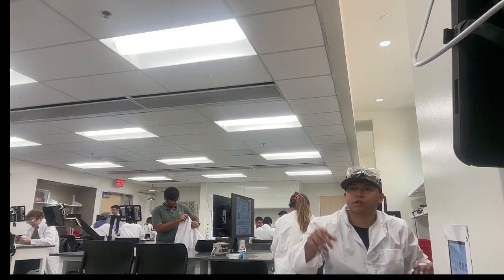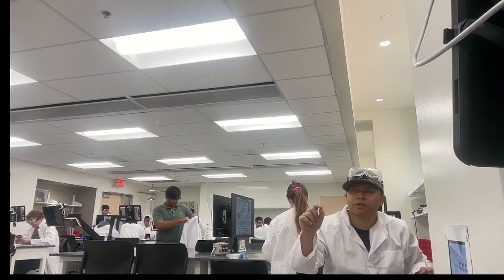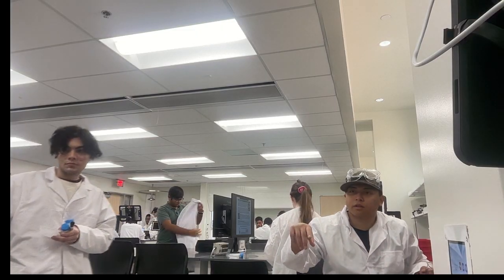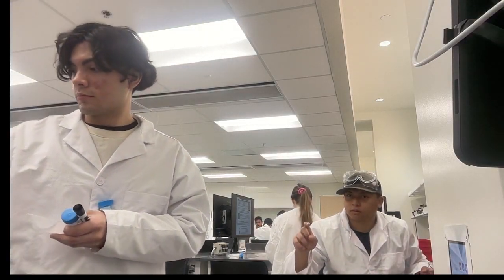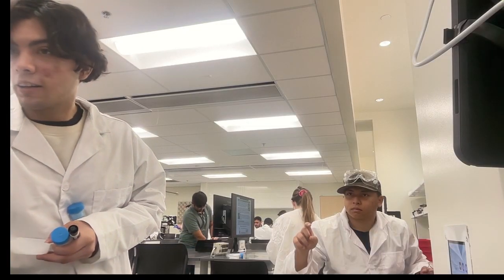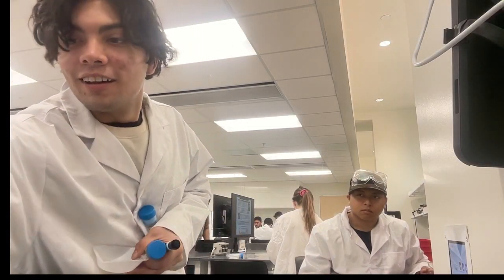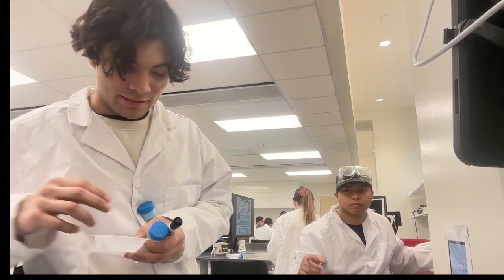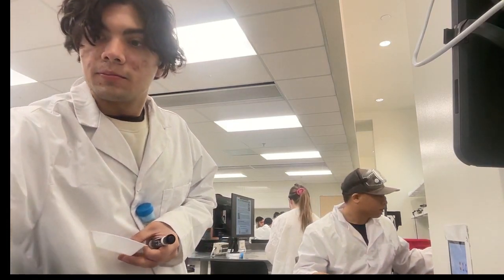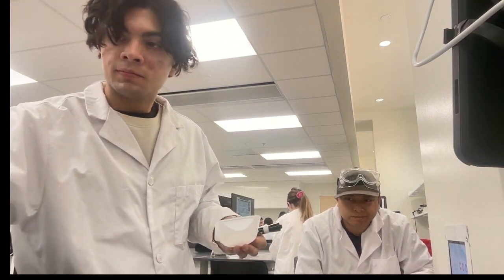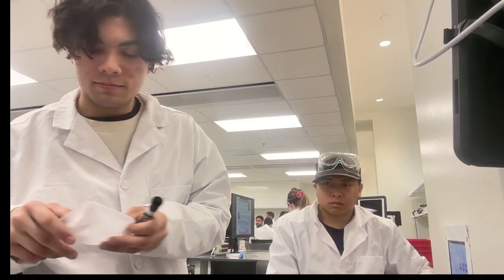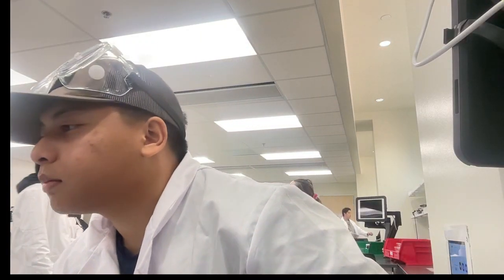No, for the concentration part, to measure the conductivity. Oh, we don't need those? Oh, okay.